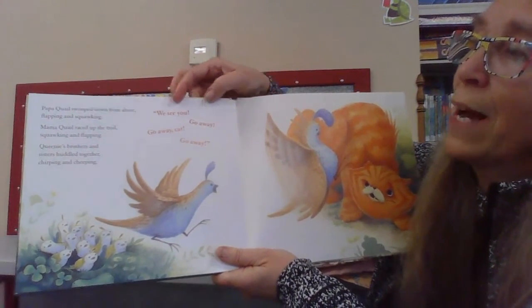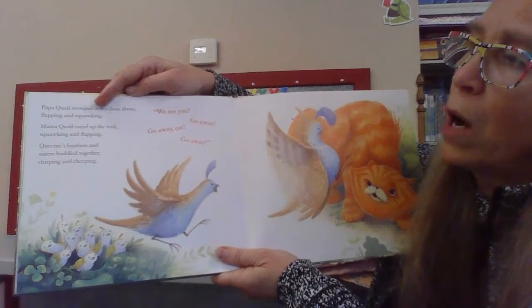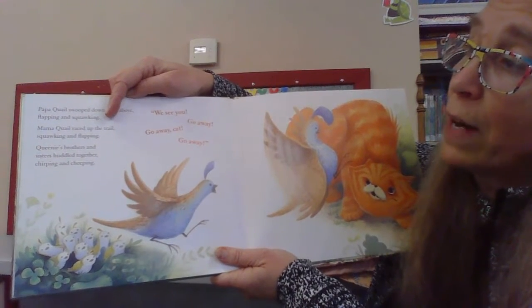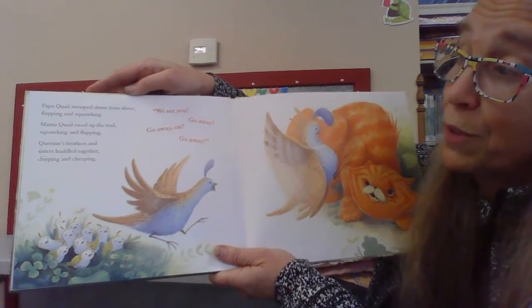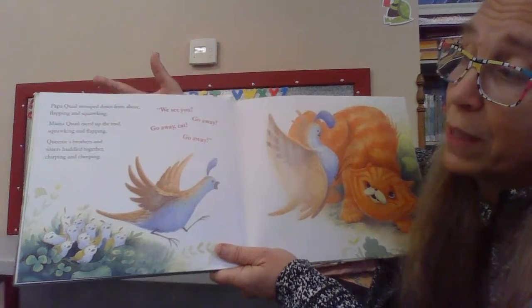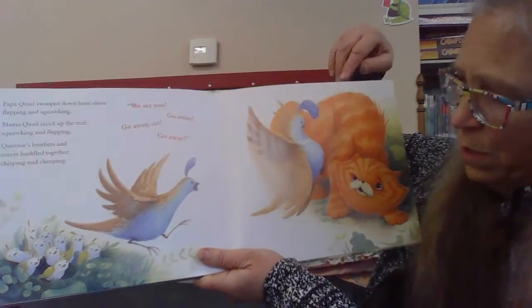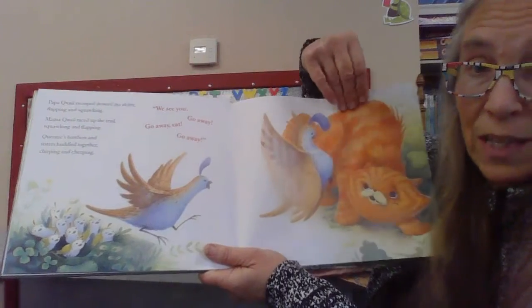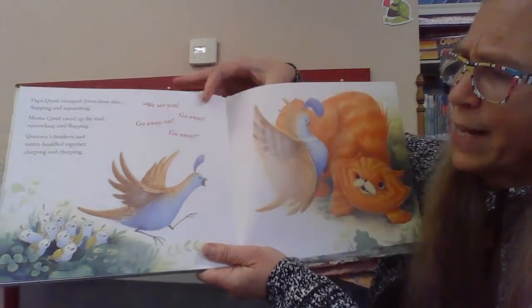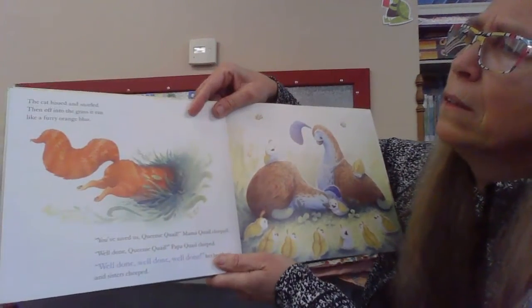Papa Quail swooped down from above, flapping and squawking. Mama Quail raced up the trail, squawking and flapping. Queenie's brothers and sisters huddled together, chirping and cheeping. We see you! Go away, cat, we see you! See the mommy and daddy chasing the cat away, fiercely protecting their little quailings?